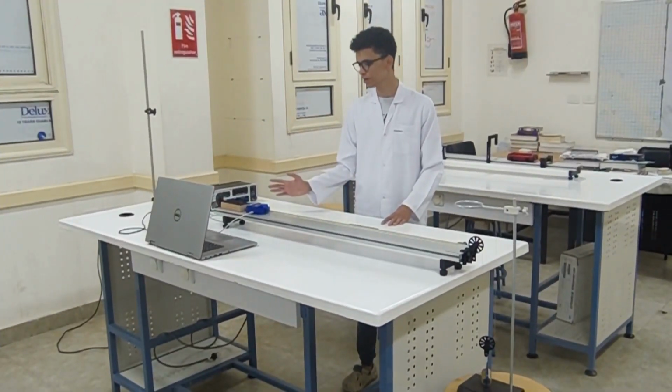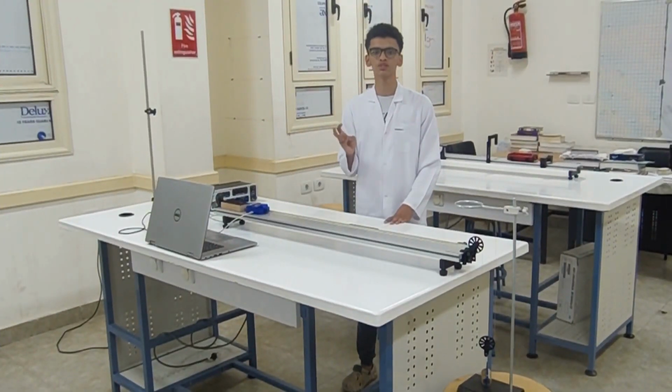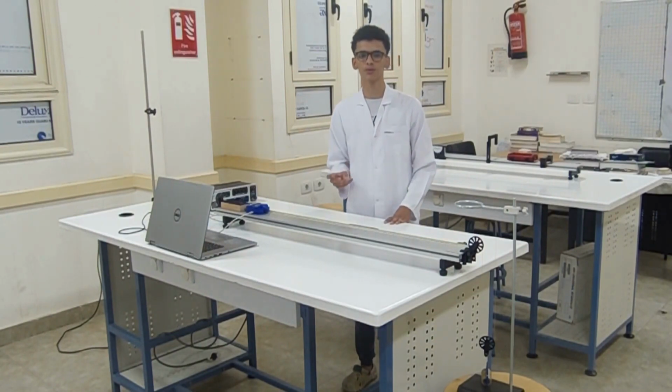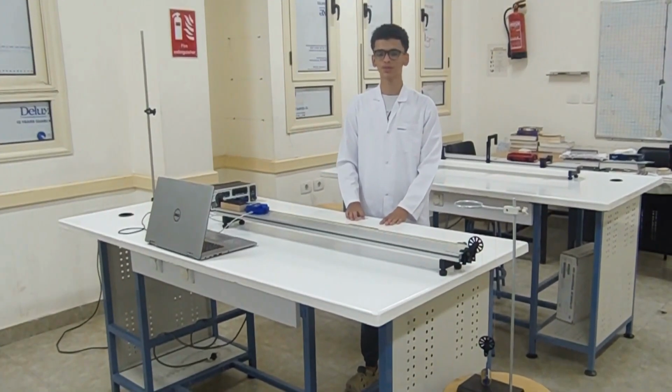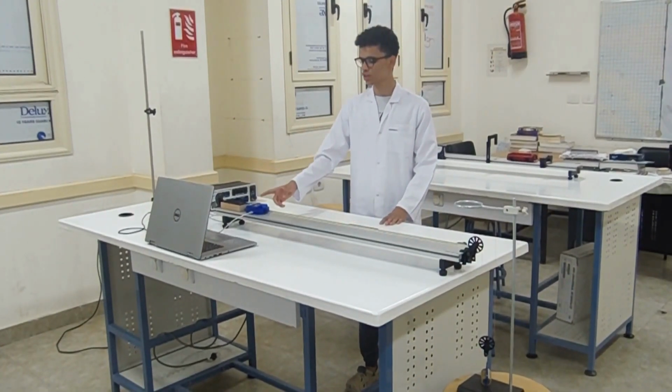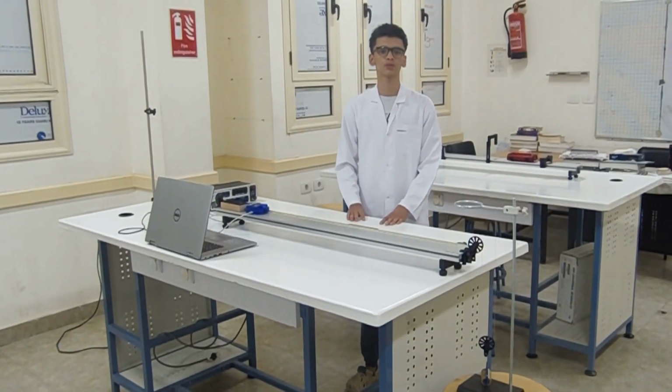Now, in this direction, we have two forces, tension force and kinetic friction force. And in this direction, the applied force. To find the tension force, we subtract the friction force from the applied force.